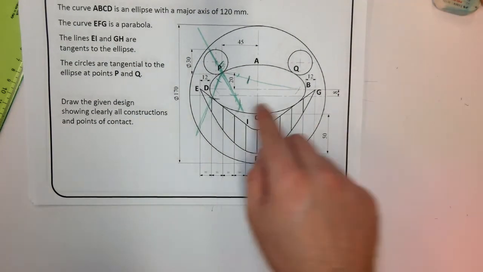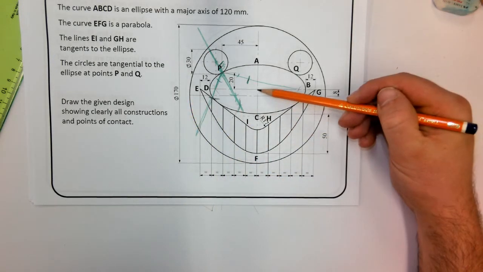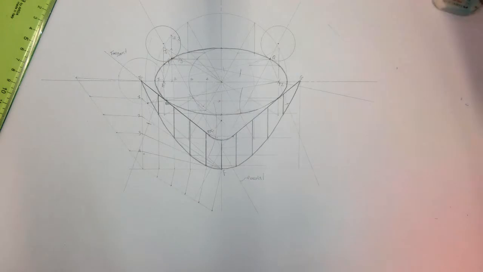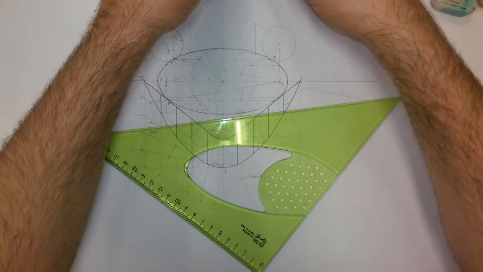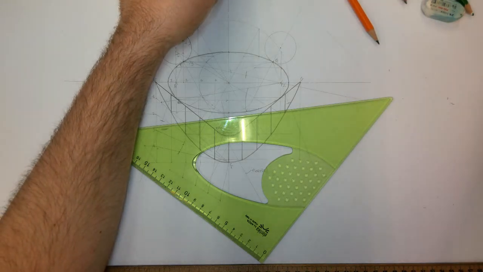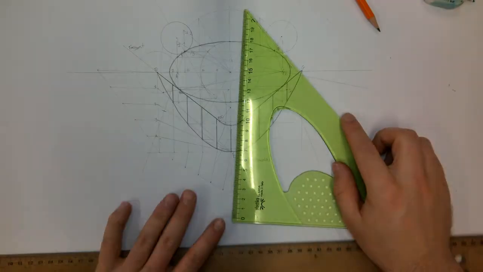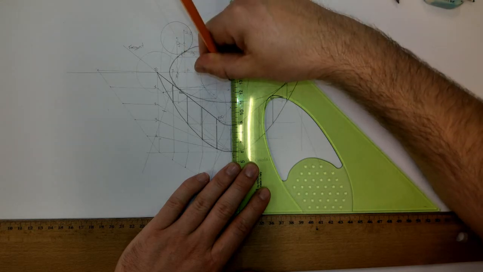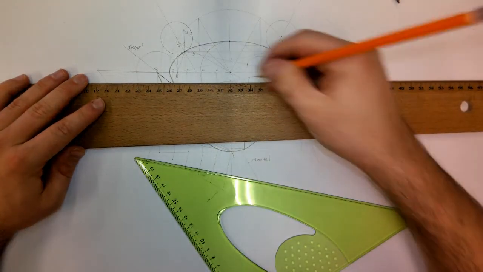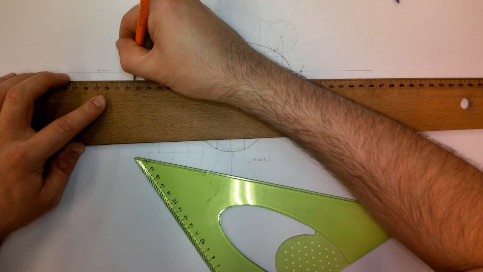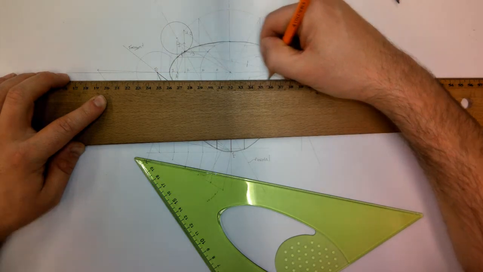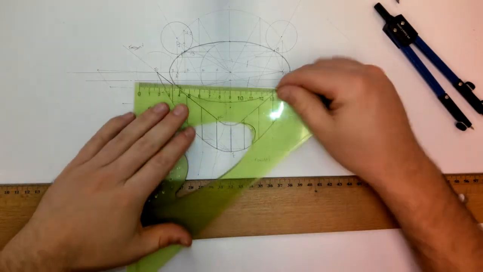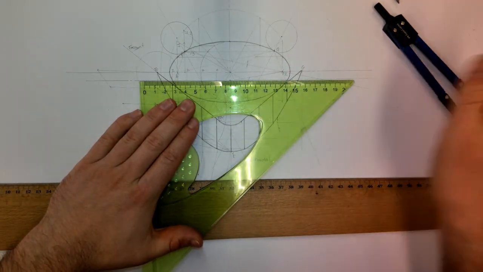And then the last thing to do is draw in the face, which is down 8 from the center of the ellipse, and the diameter is 170, so that's radius 85. Down 8 mil, radius 85.